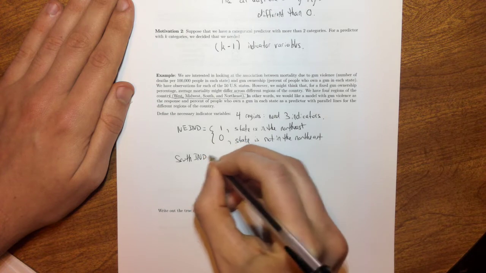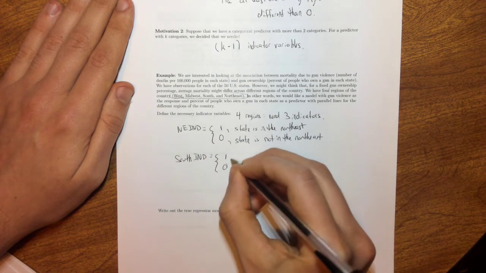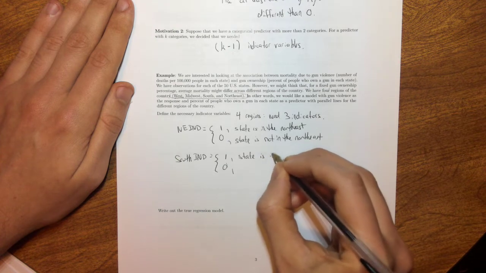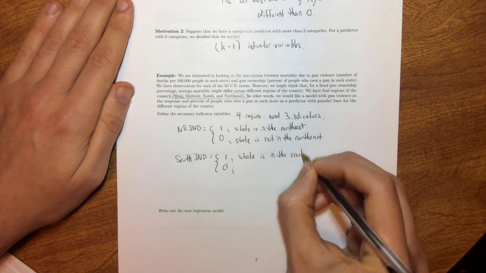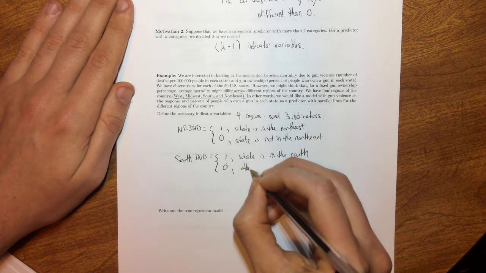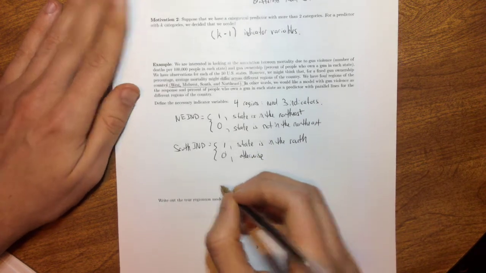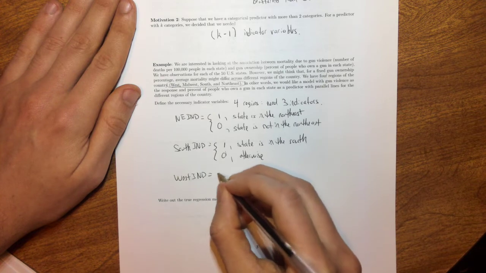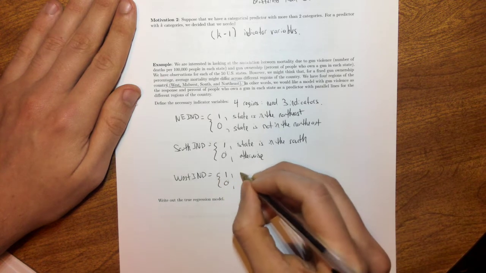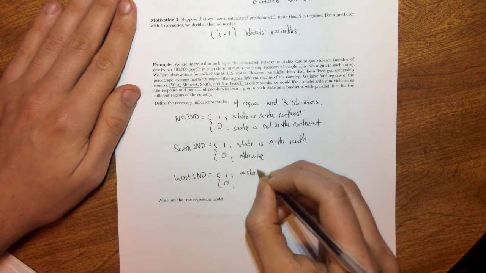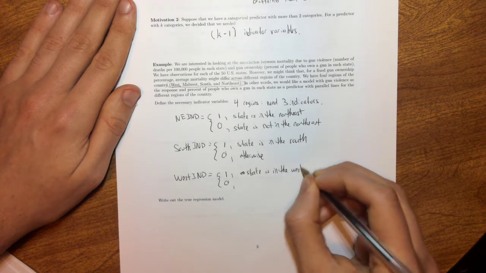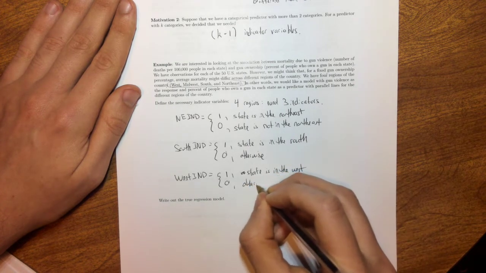Then we need 1 for the South. And so that's going to be a 1 if the state is in the South, and a 0 otherwise. And finally, we need 1 for the West, defined in the same way. So a 1 if the state is in the West, 0 otherwise.